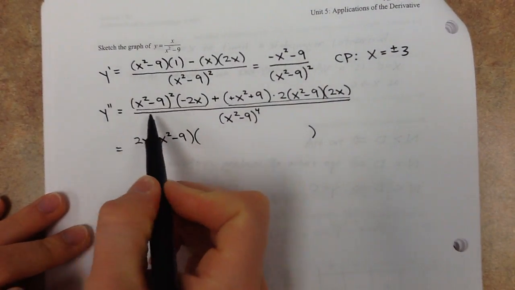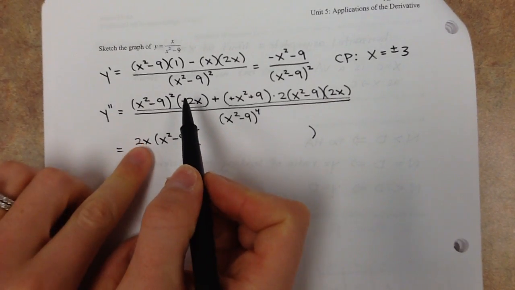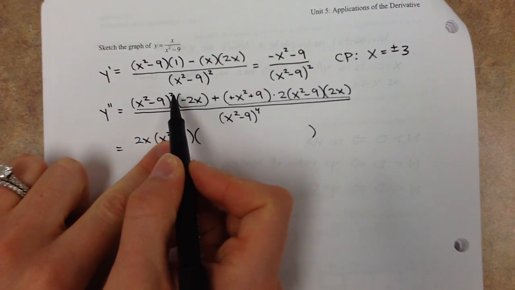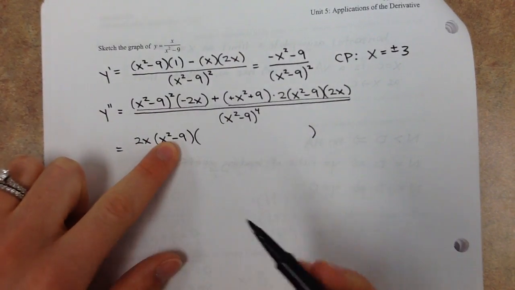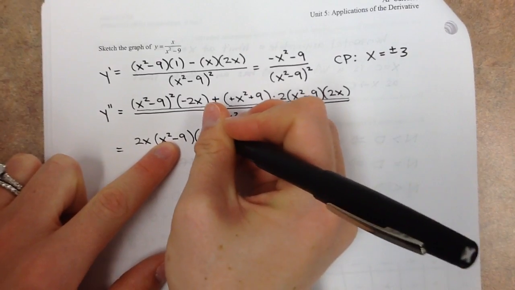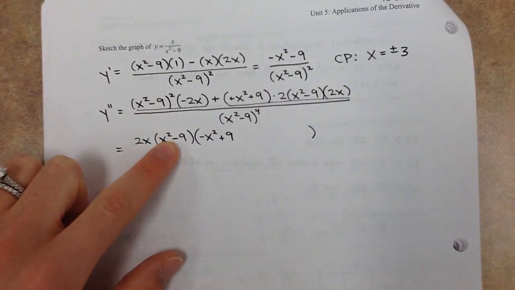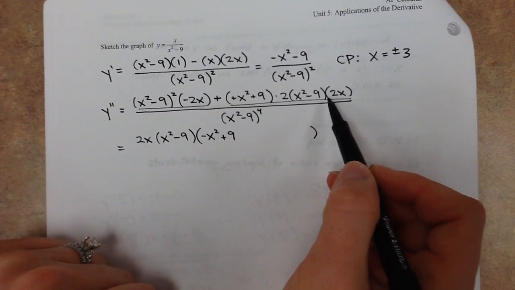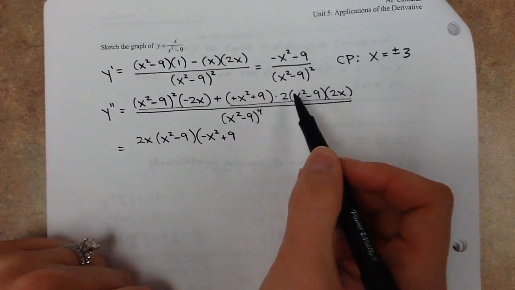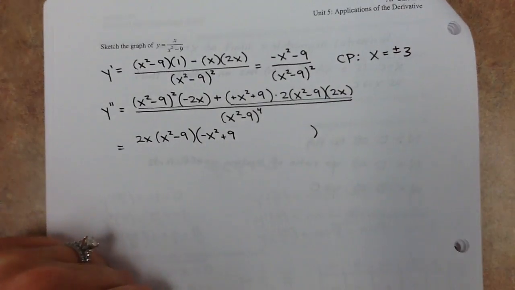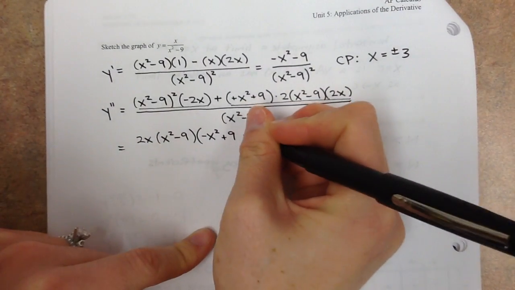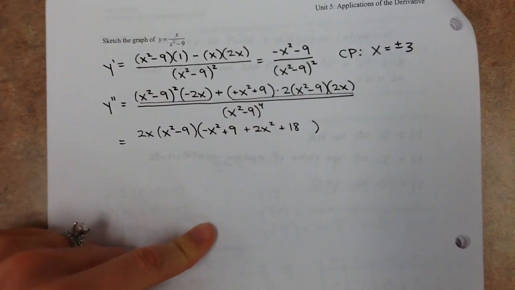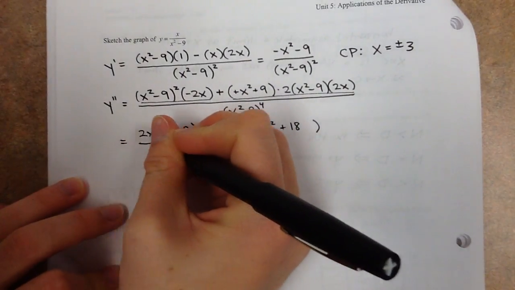So this right here, once I factor out a 2x, I have a negative 1 left. Once I factor out an x squared minus 9, I have another copy left. So negative 1 times another copy of this is a negative x squared plus 9. That's what I have left from this piece right here. This piece, I factored out the 2x, I factored out the x squared minus 9. I still have 2 times the quantity x squared plus 9. So 2x squared plus 18. Okay, so those are all the leftovers. I will clean those up one more time in just a moment.